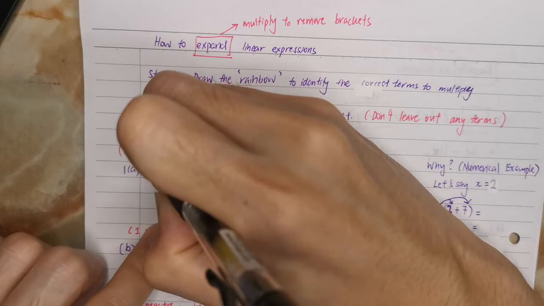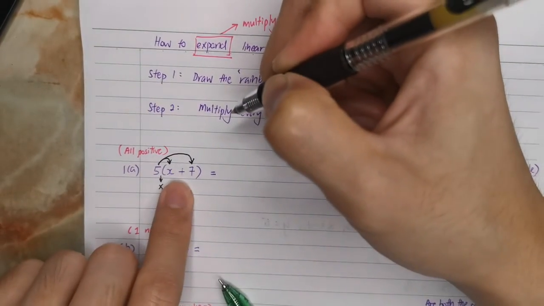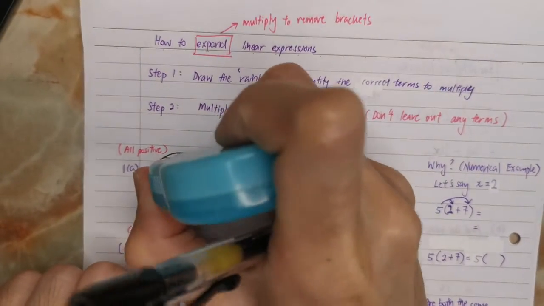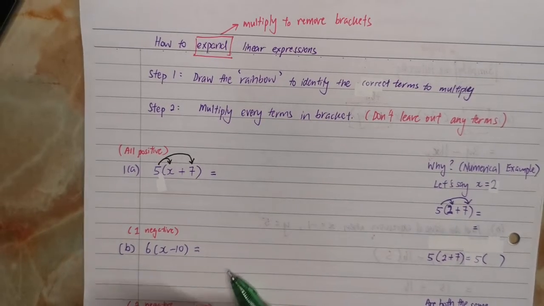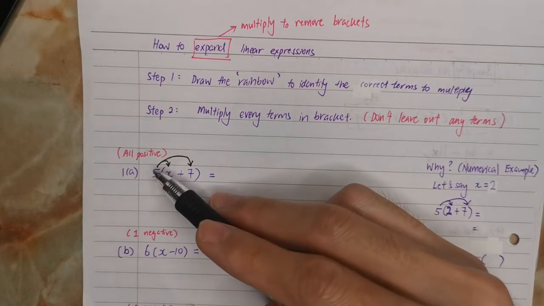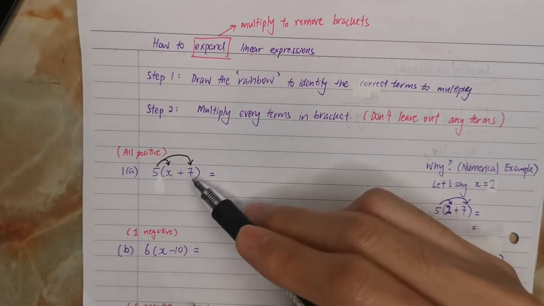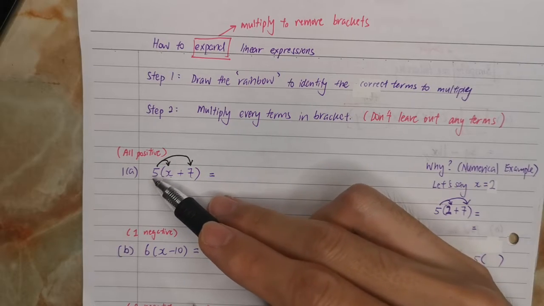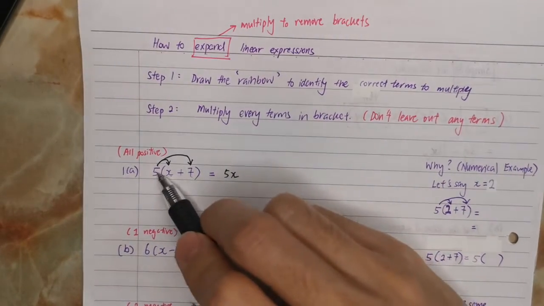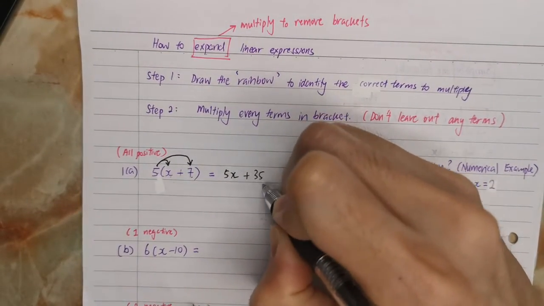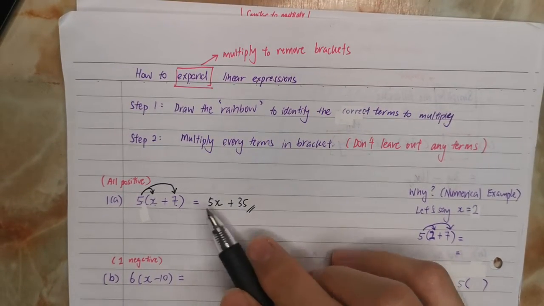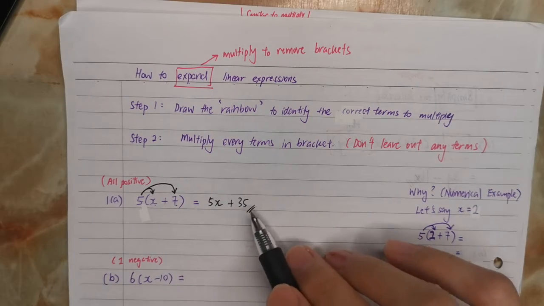So 5 times x, 5 times positive 7. So let me remove these times signs to make it less complex for you to see. When I draw the rainbow, it reminds me that I must multiply 5 with x and 5 with 7. So 5 times x will be 5x, and 5 times 7 will be 35. Looking at the final answer, we have already removed the brackets by multiplying the terms out in the bracket. So this is my final answer.